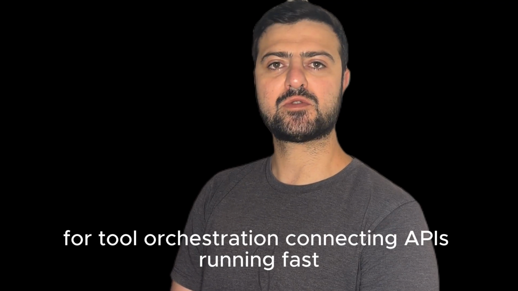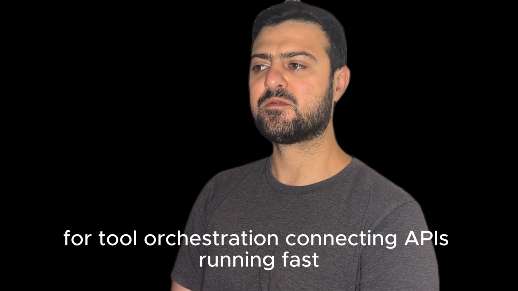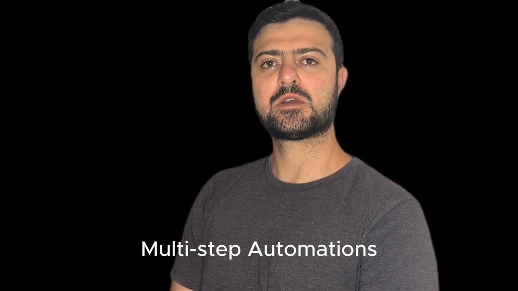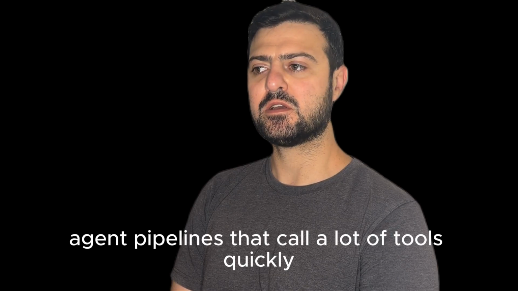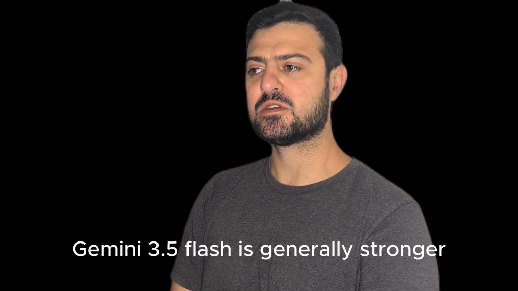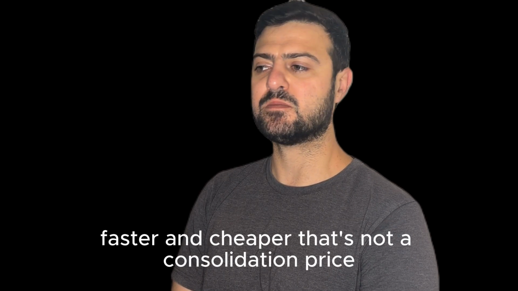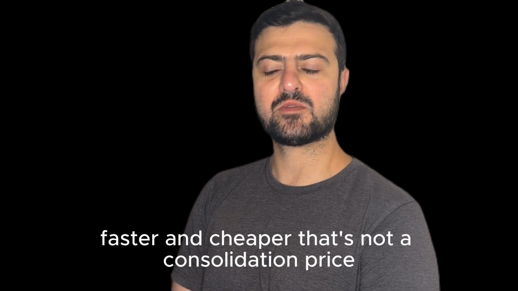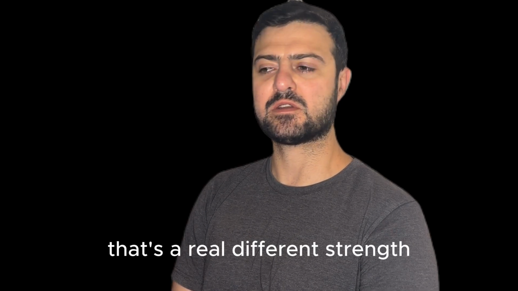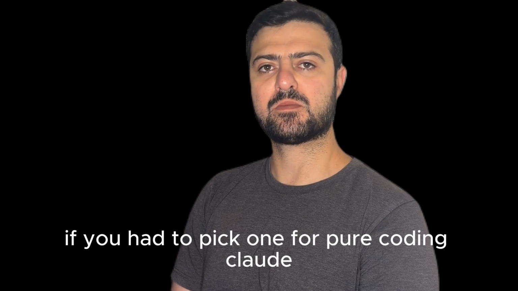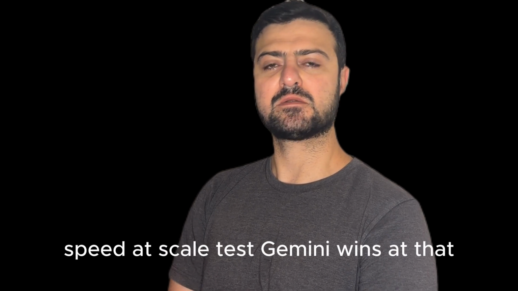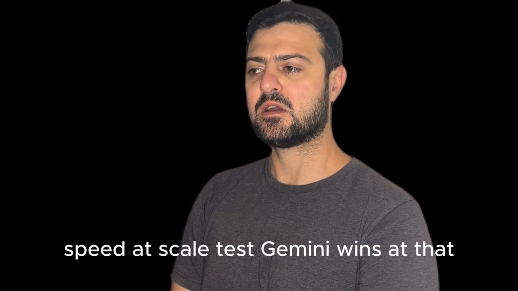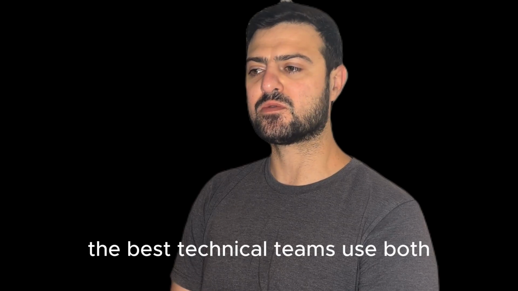For tool orchestration, connecting APIs, running fast multi-step automations, agent pipelines that call a lot of tools quickly, Gemini 3.5 Flash is generally stronger, faster, and cheaper. That's not a consolation prize, that's a real different strength. If you had to pick one for pure coding, Claude. If your work is more about orchestration and speed at scale, Gemini wins at that. The best technical teams use both.